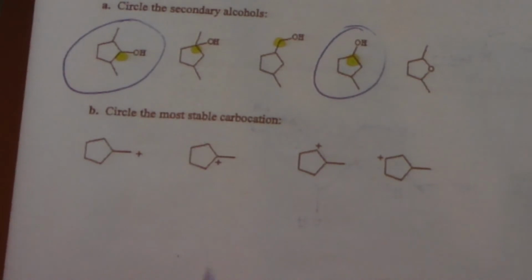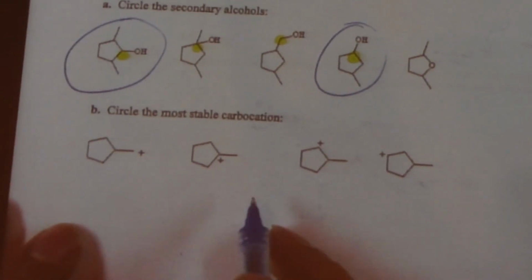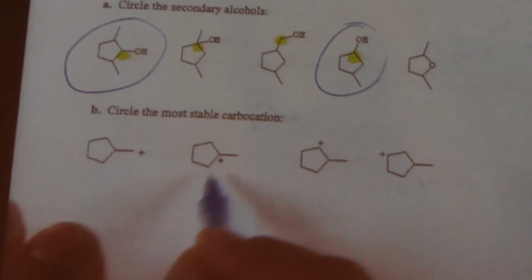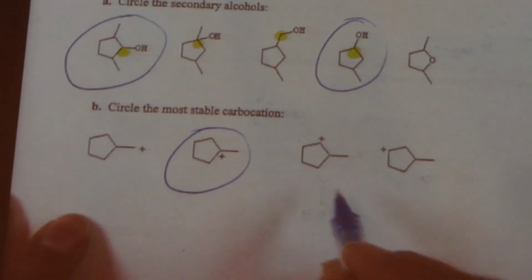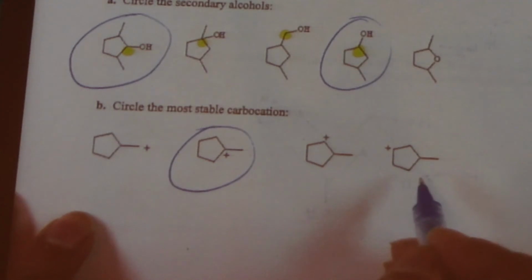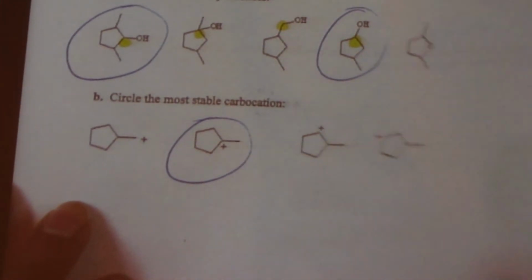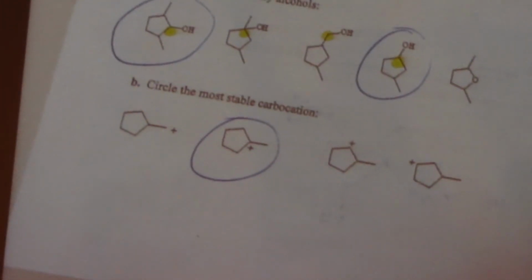The same way you can do the other carbocation. The most stable carbocation would be tertiary. And therefore, this is primary, this is tertiary, and these two are secondary. So these questions take only a few seconds to do, as long as you recognize that.